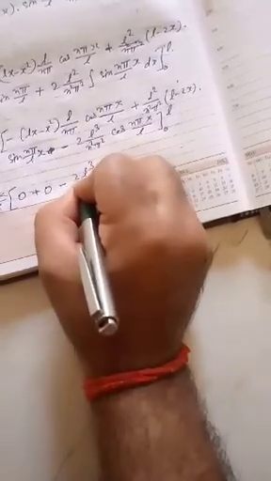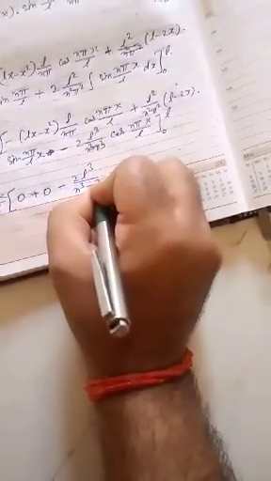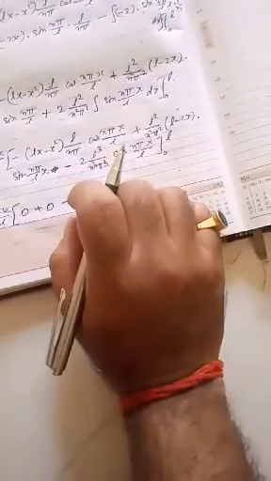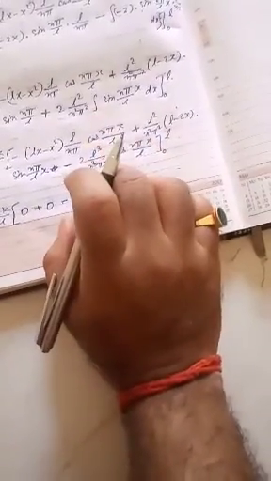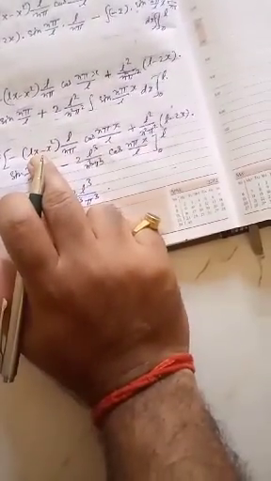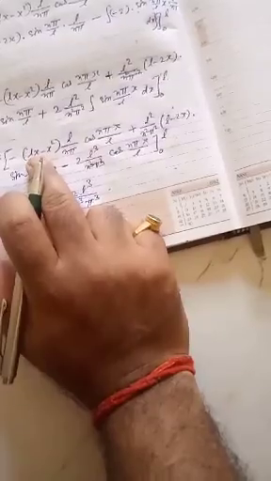When we substitute here, it will be minus 2 times L cube upon n cube pi cube. And now when we substitute x equal to 0, this will be again 0. So minus 0 plus 0.